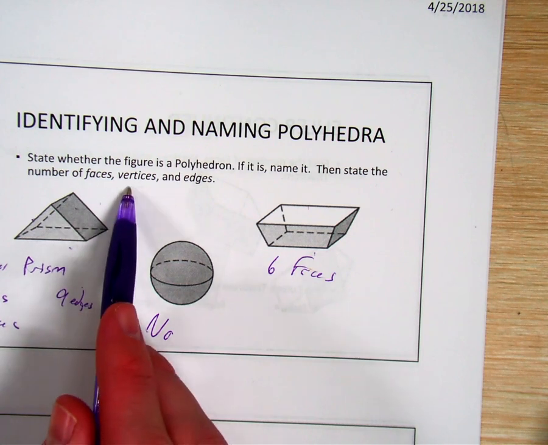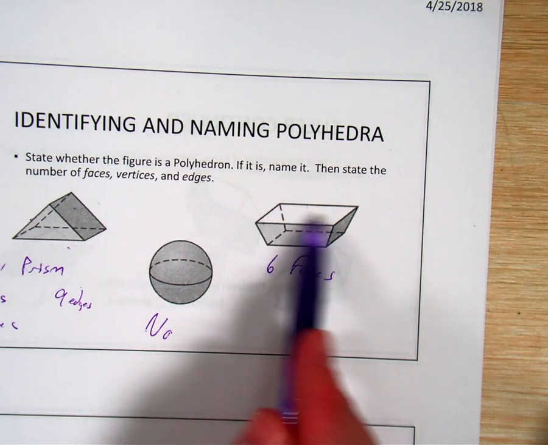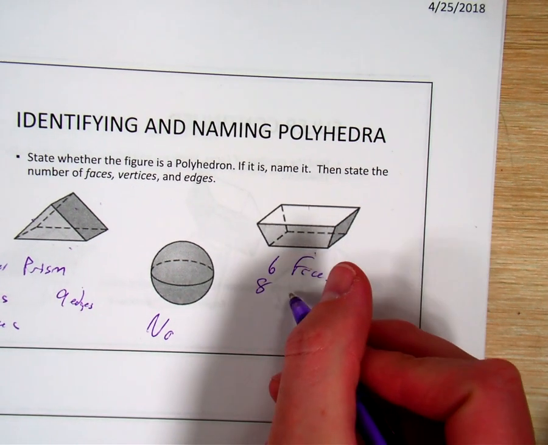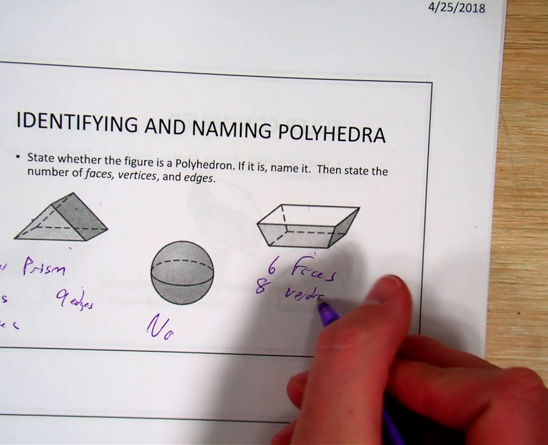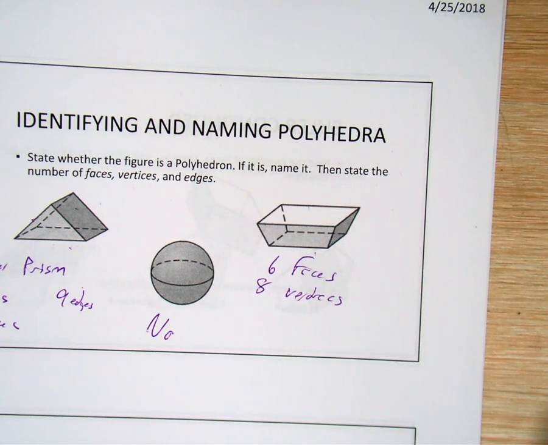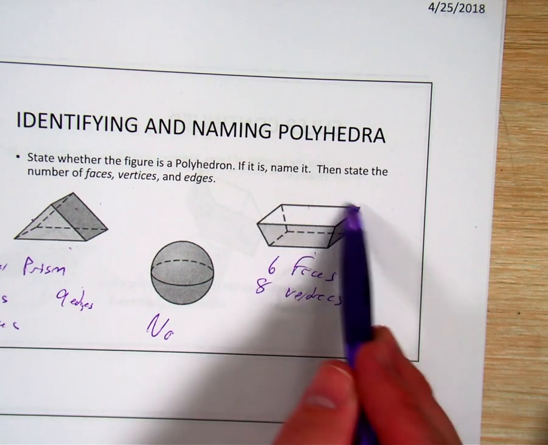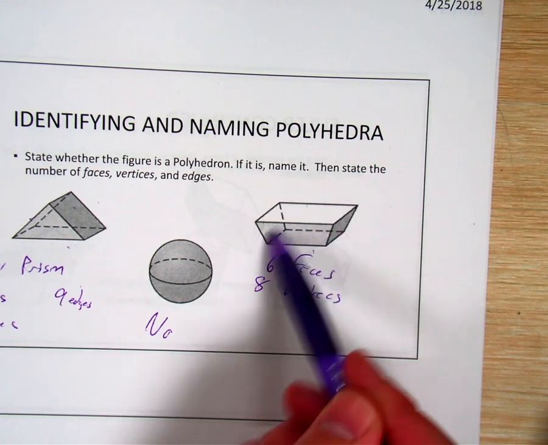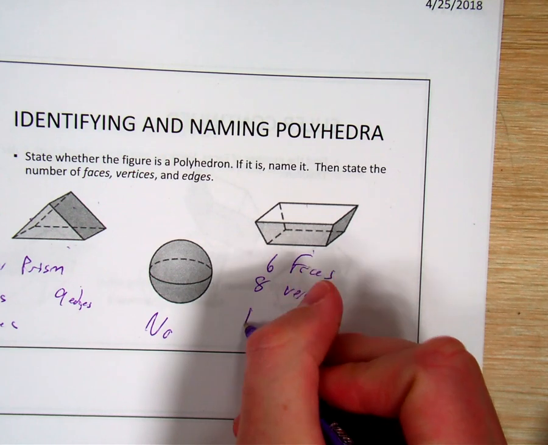Vertices are corners. 4 on the front, 4 on the back. That's going to be 8 corners, 8 vertices. And edges. 4 on the front, 4 on the back, and 4 connecting the front to the back. That's going to be 12 edges.